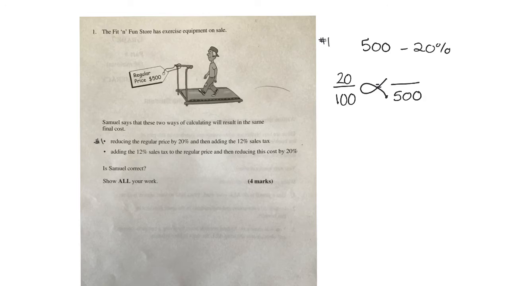So we start at the other end of the tail. So we would go 500 times 20, which gives us 5 times 2 is 10, and then 3 more zeros. And then we need to divide this by our last number, which is 100. So that gives us 100.